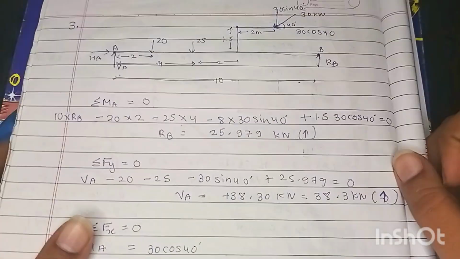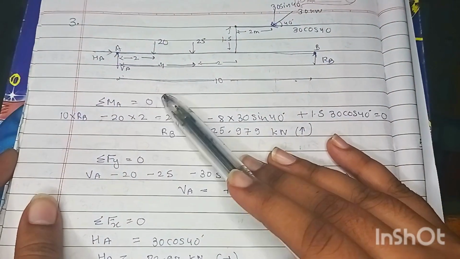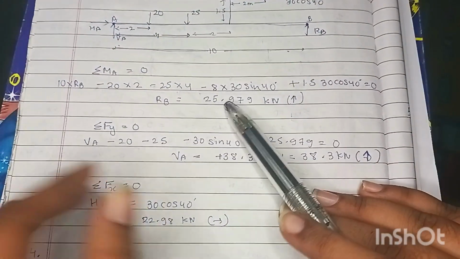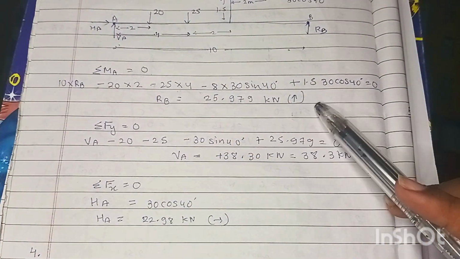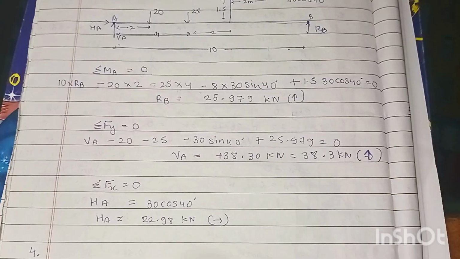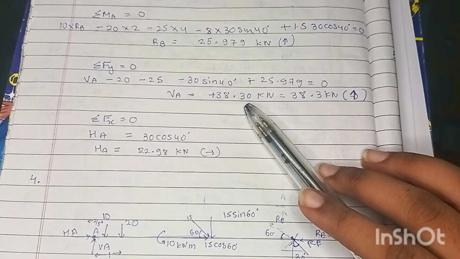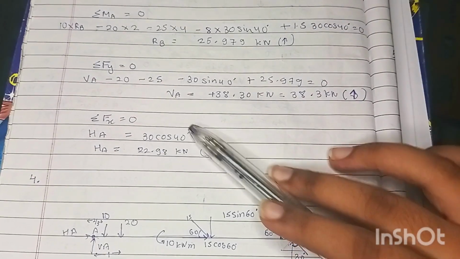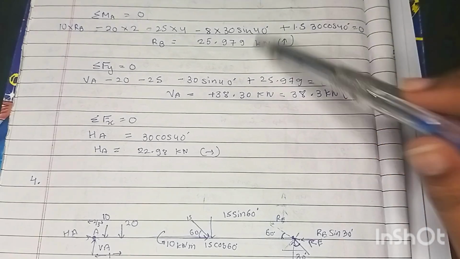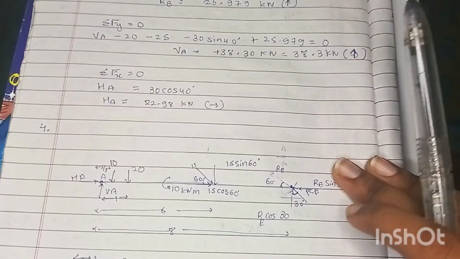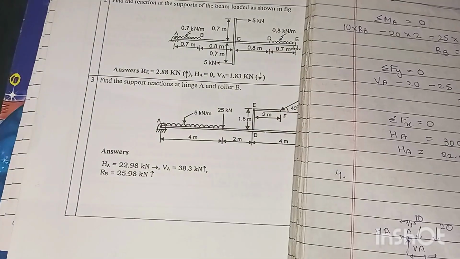Okay, so I have done it over here, so you can see the summation of M about point A, take distance into that force, and clockwise minus, anti-clockwise plus, here you will get the RB. For the summation of Fy equal to 0, you will get the vertical reaction component of A, and if you apply summation of Fx equal to 0, there is one component, that is 30 cos 40, and you will get the value of Ha. Okay, so now this is the third one. Now let's move to question number 4.